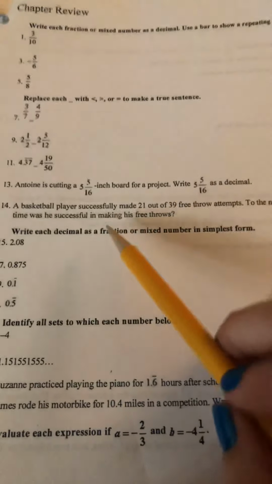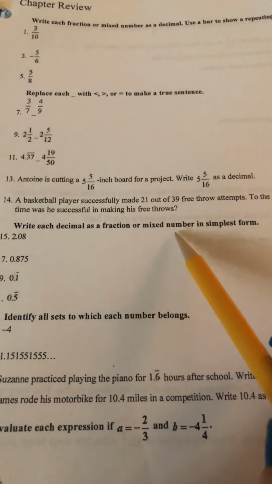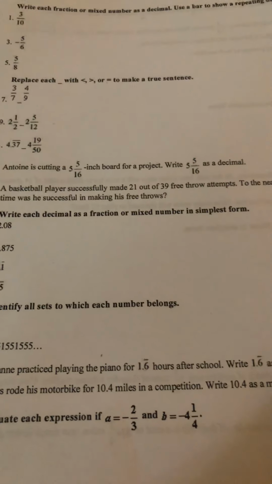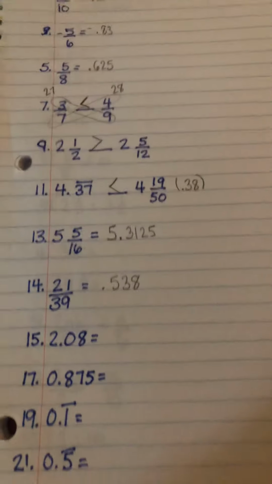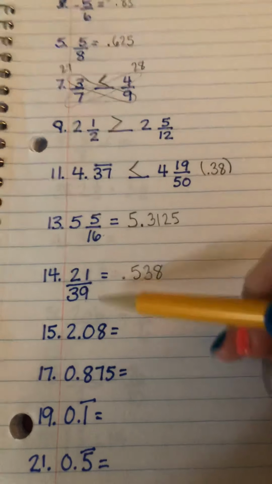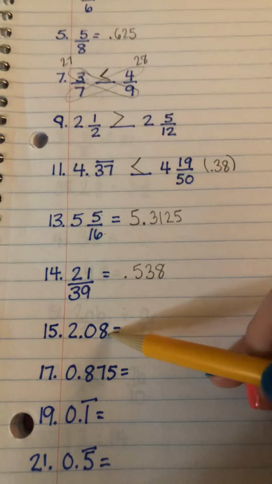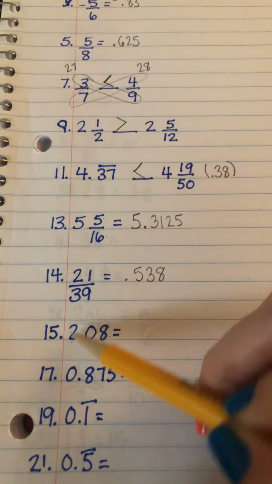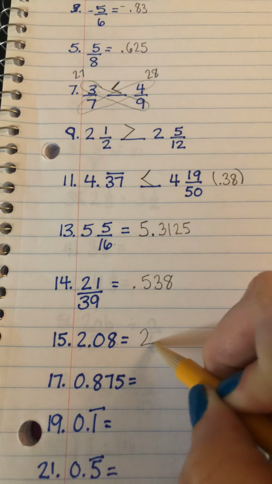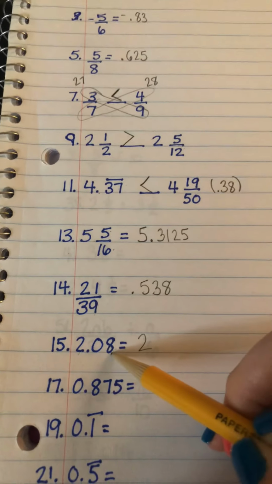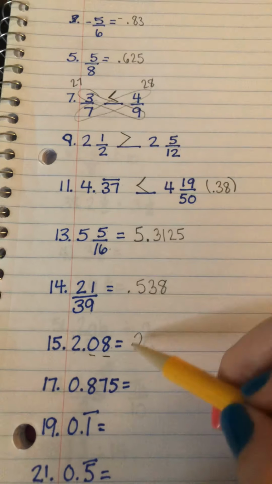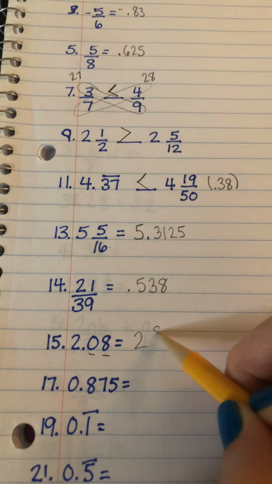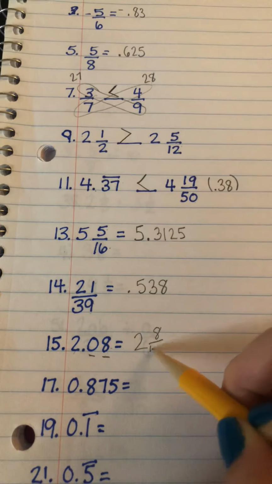Okay? Number 15. Here I want you to write each decimal as a fraction or mixed number in simplest form. Okay, so the first one, it's given us 2 and 8 hundredths. So you know your whole number is 2. Now 8 hundredths, because here's the tenths, here's the hundredths place. All you're going to do is take that 8 and put it over 100.